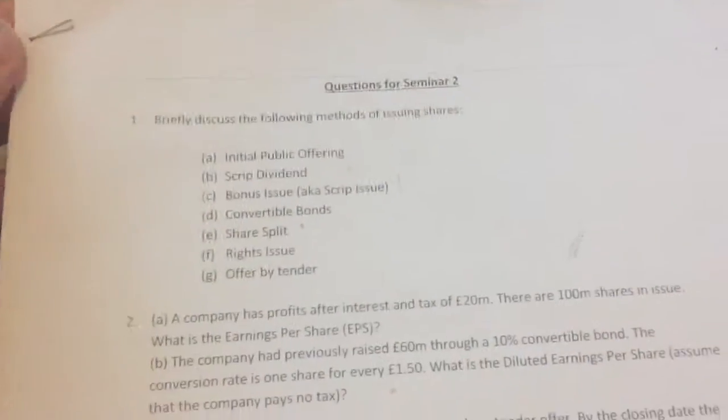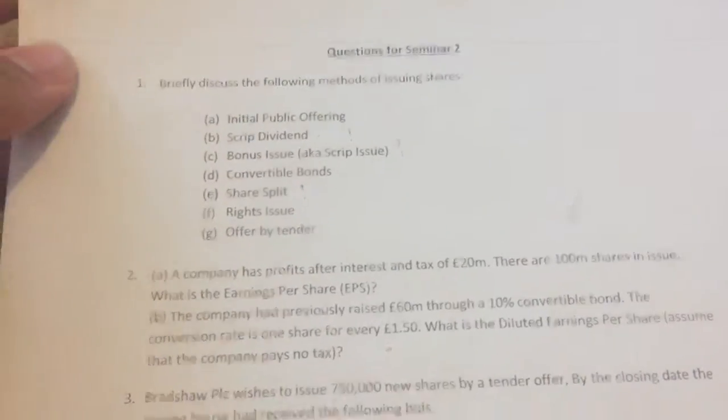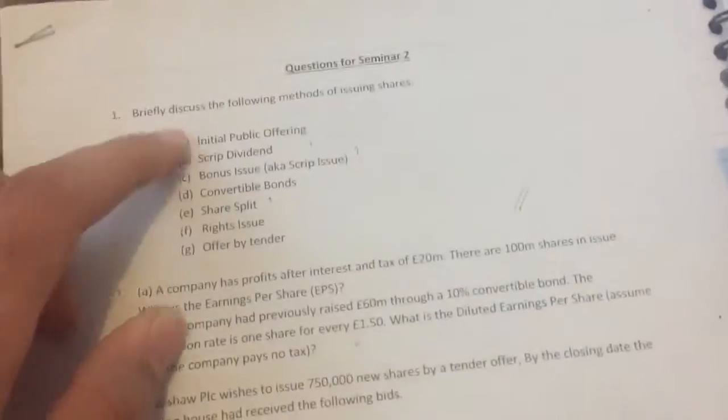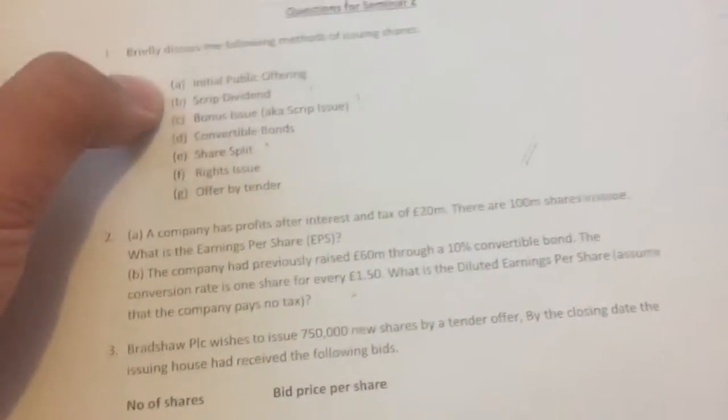Okay, so basically this is our sheet for Seminar 2 for corporate finance. How many questions? There's 6 questions. The first question is pretty much just a bunch of definitions which you'll probably have to Google, but it's pretty easy to find. It's not really that difficult.